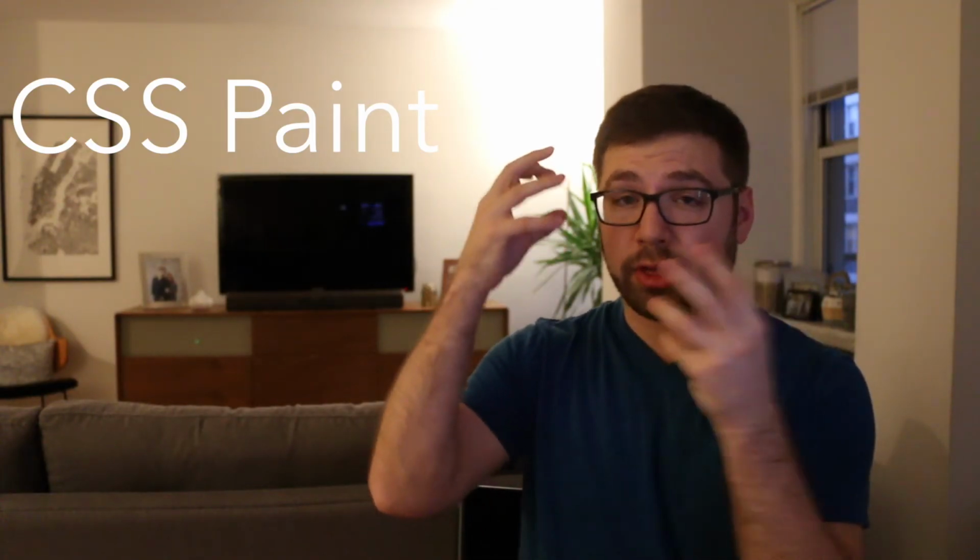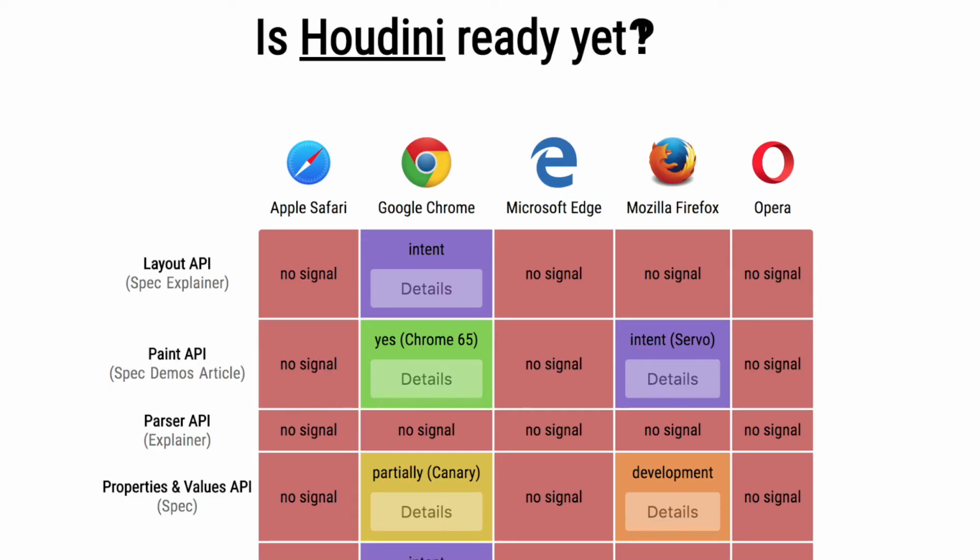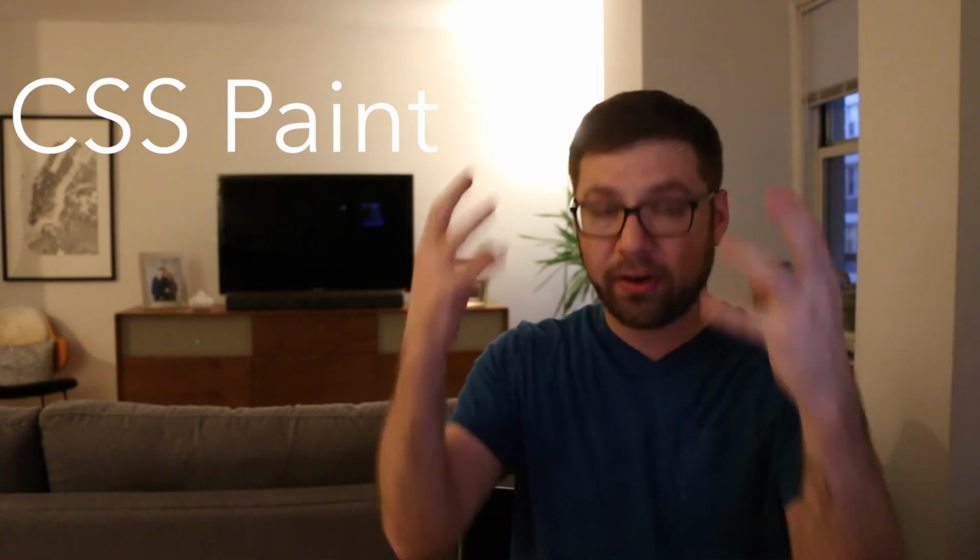So the thing that I'm most excited about is that Houdini is coming. Houdini is coming. We can potentially make our own custom masonry grid systems using the actual API that's provided for. So it's very exciting to have this in the core. Just very, very excited about it.